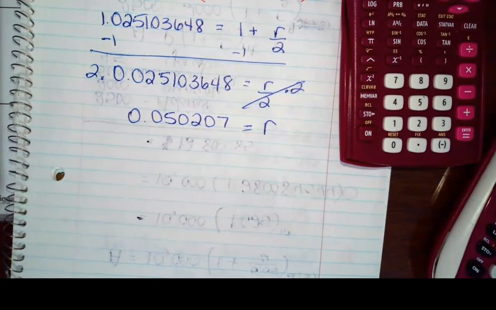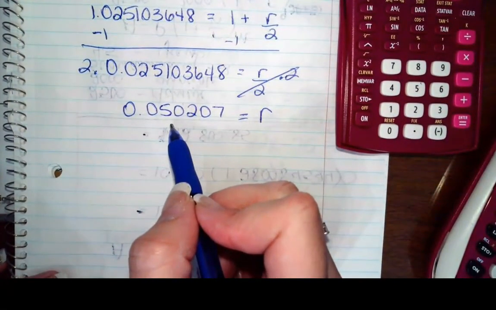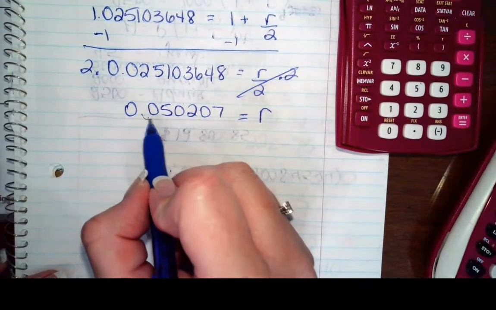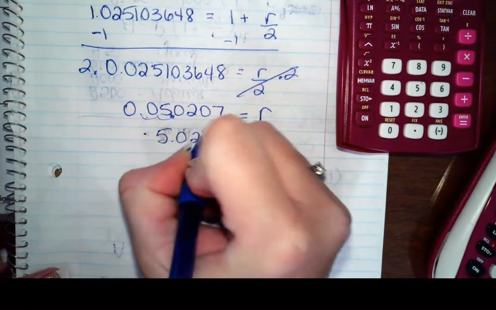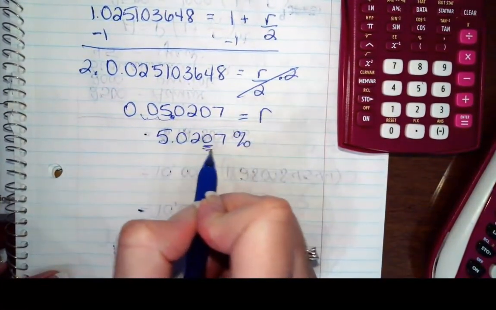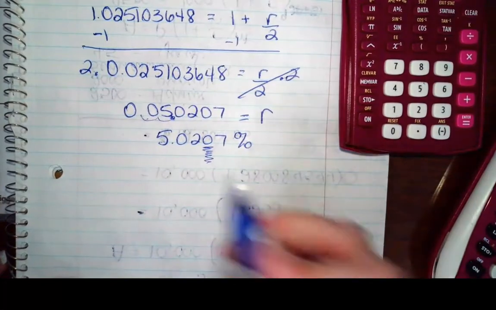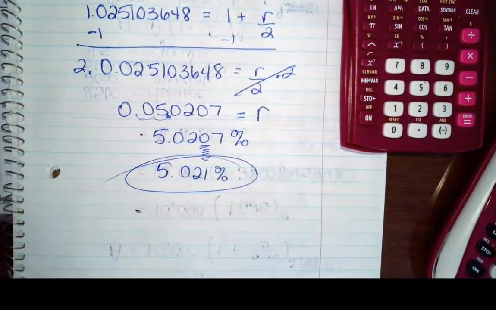And I'm rounding it in percent format. So remember, this is decimal format, and I want it to the nearest thousandth. So move your decimal twice to the right, and I get 5.0207%. And I want it to the nearest thousandth, which is the 3rd spot. So that is going to be 5.021%.